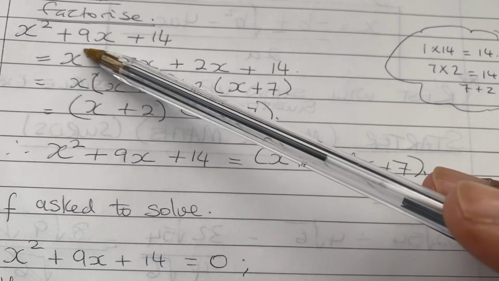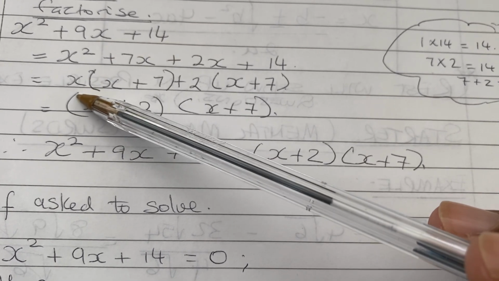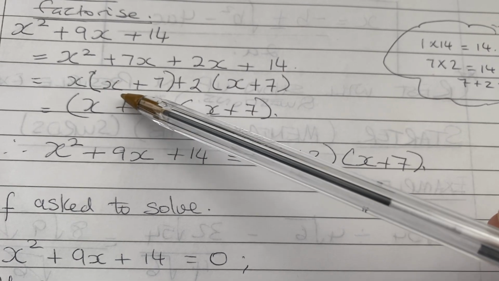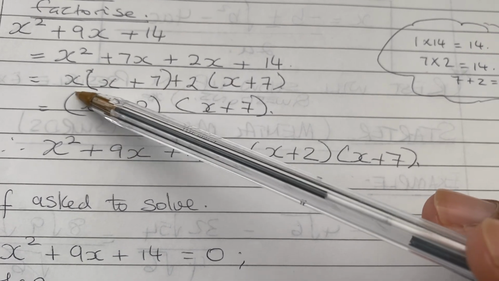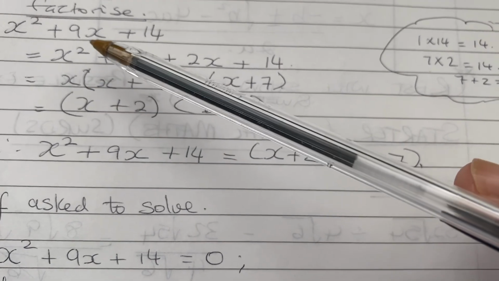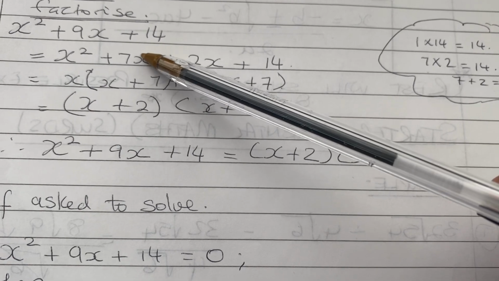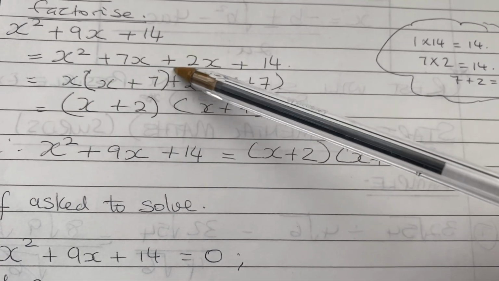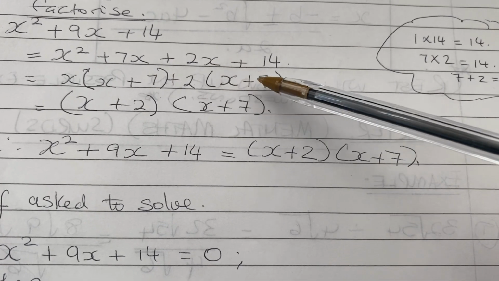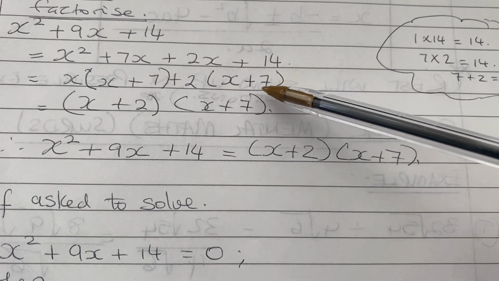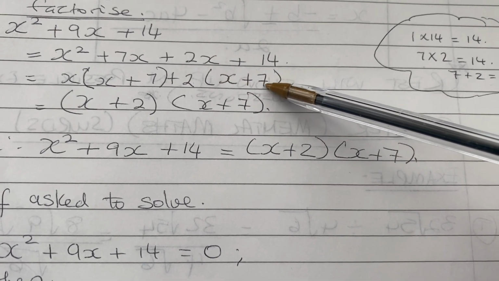So if I take the first two terms and bring x out, I'm having x plus 7 because x times x is x squared. X times 7 is 7x. So if there's an x plus 7 in this bracket, there should be a second bracket, x plus 7. So I'll create another one, x plus 7.